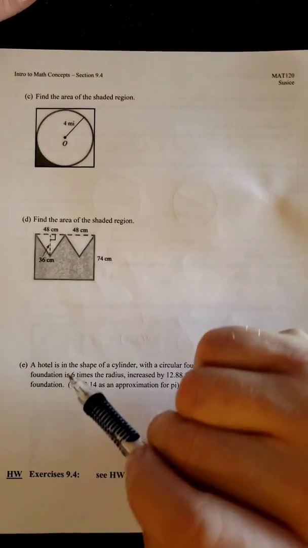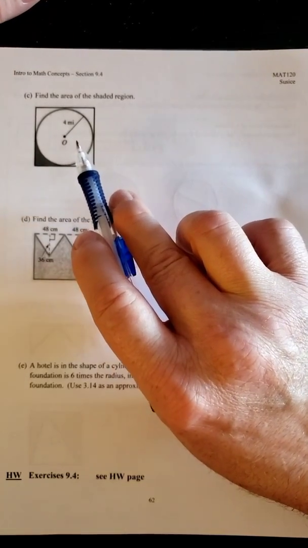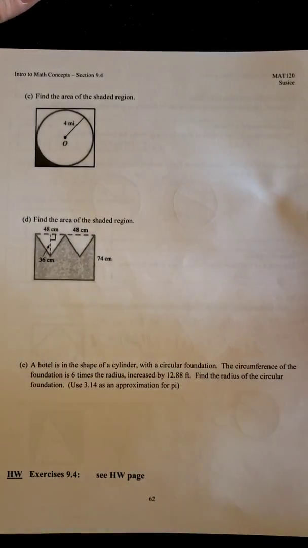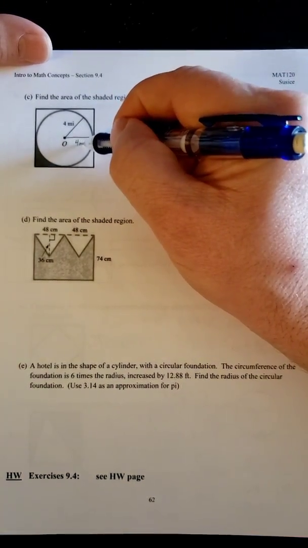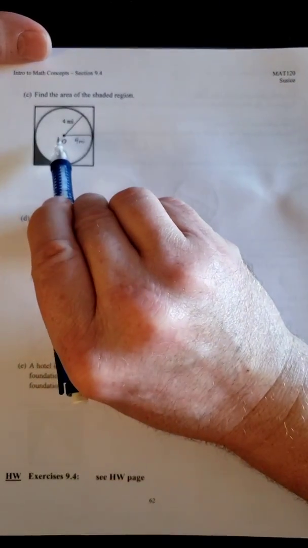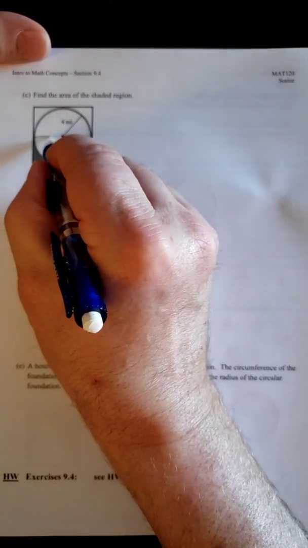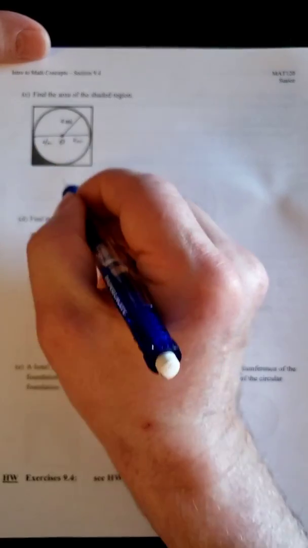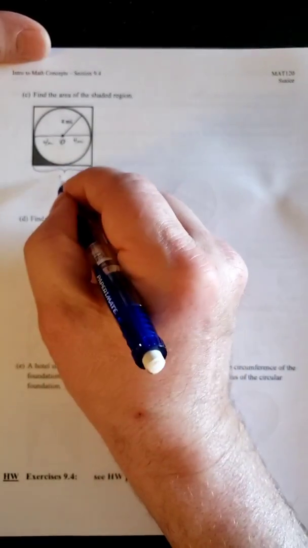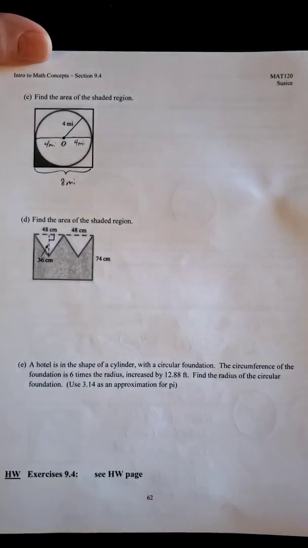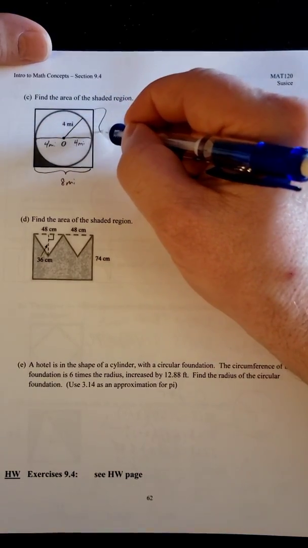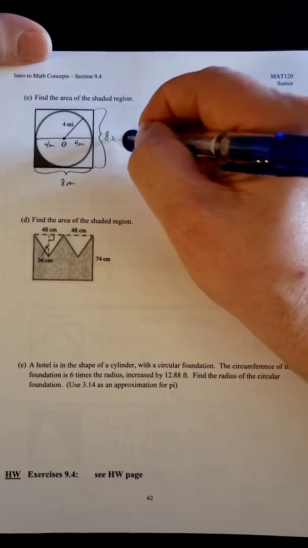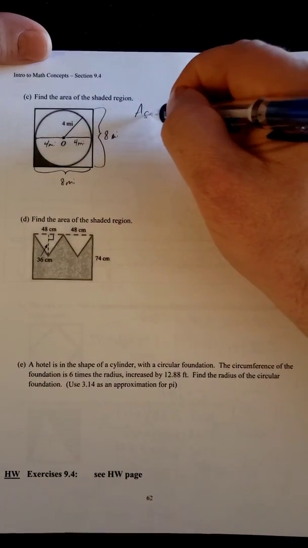Well, the trick with this one is to reorient the radius. Instead of having it at an angle like that, what if you made it straight across? If you made it straight across, it should still be 4 miles. And if I made it straight across the other way, that would also be 4 miles. So that means the whole length of the bottom is 8 miles. We could have done the same thing vertically, so we know vertically it's also 8 miles. So now we can find the area of the square.